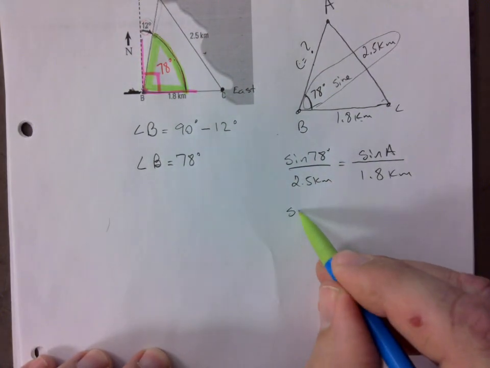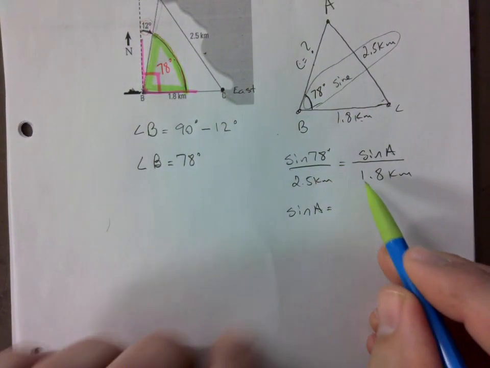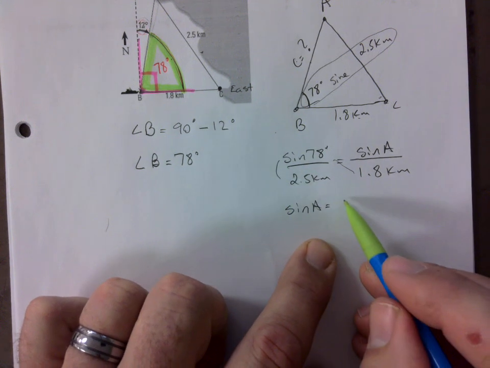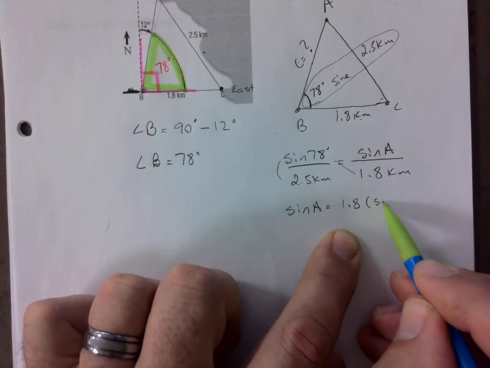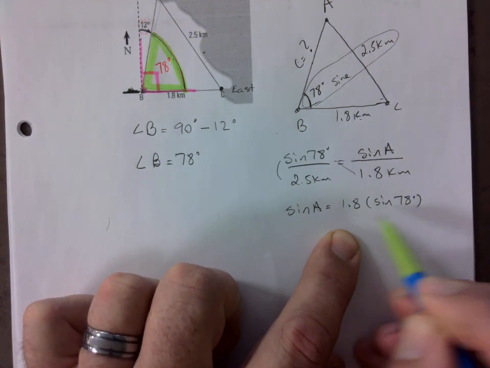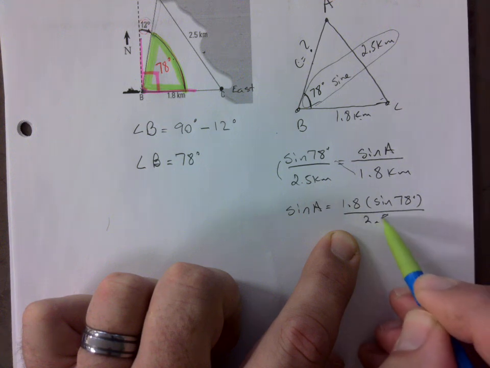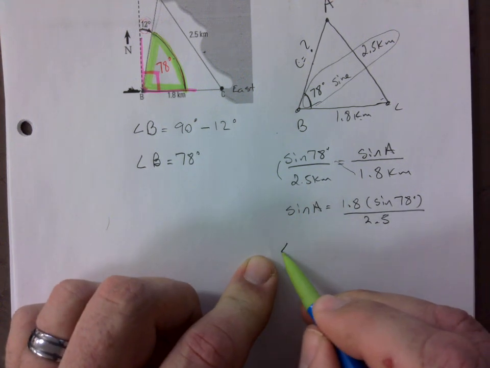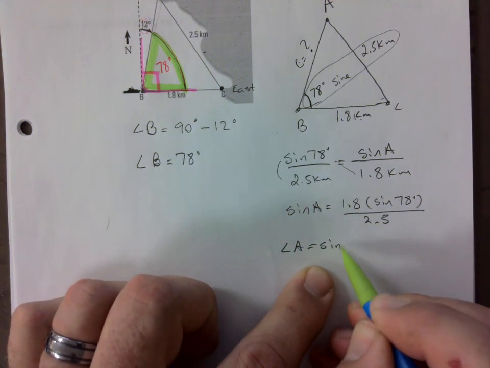So let's solve for sine A. That is cross multiply and divide, right? 1.8. Guys, remember, you're smarter than you think. When you think it's too hard, think again, okay? You can totally do this.